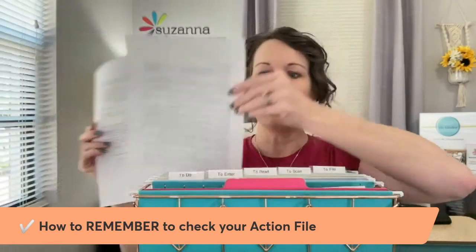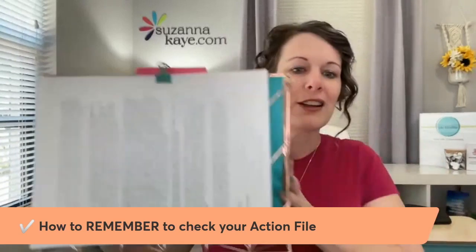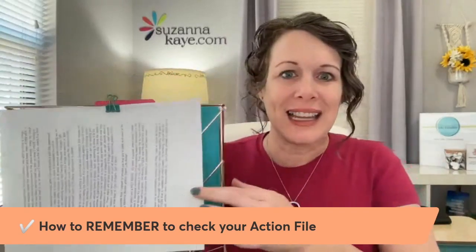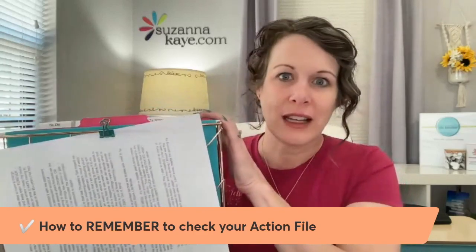And I will pull out any papers that need to be done before the next time I'm going to check it. And for you out of sight, out of mind people, you're going to like this. I just clip it to the front of my action file. That way I can see these are the things that need to be done right now, or at least before the next time that I check the action file. So you can always see what's actually urgent versus the things that can wait.